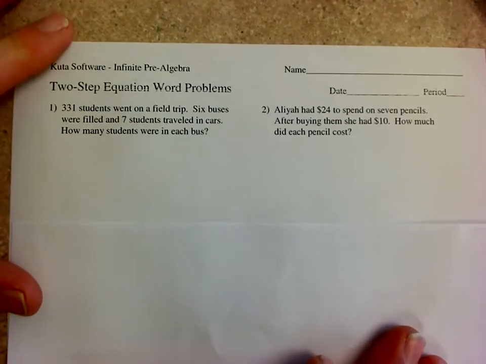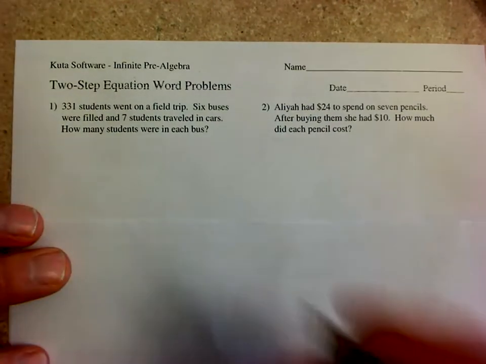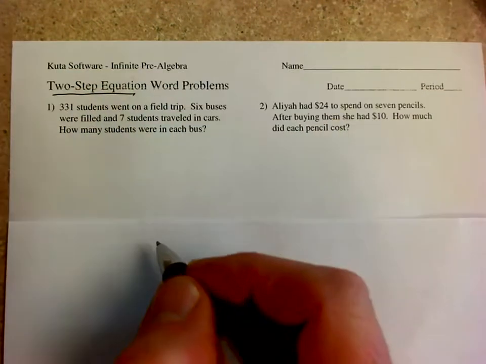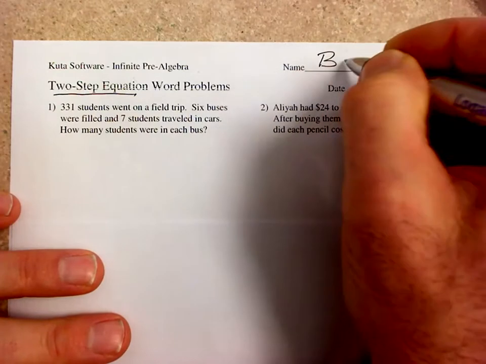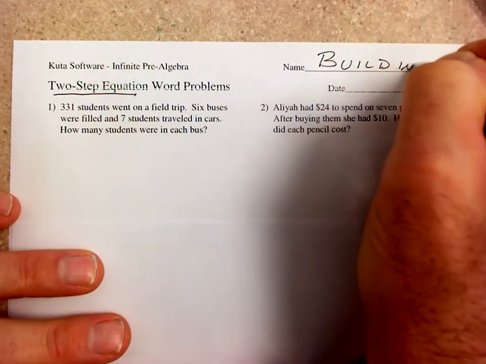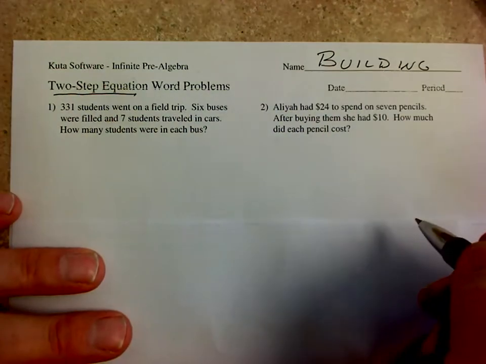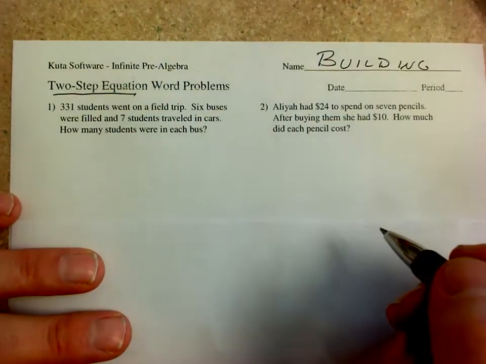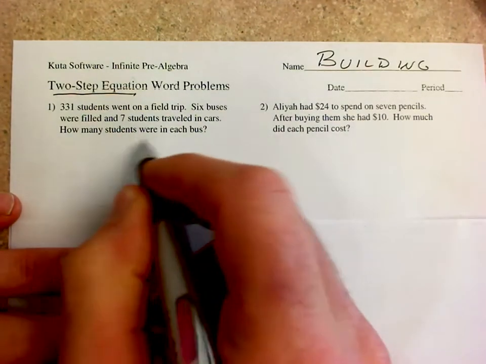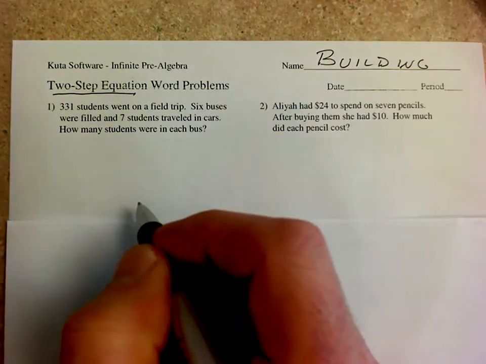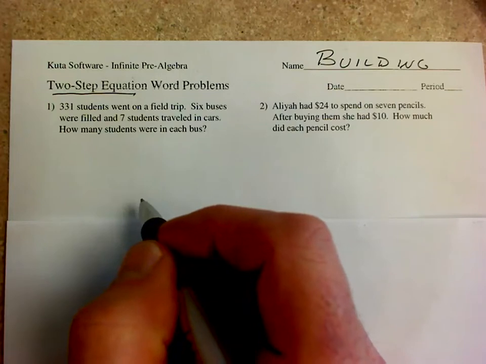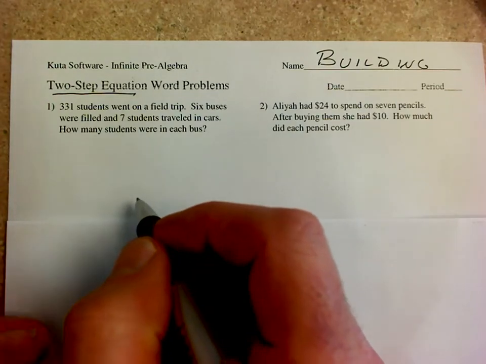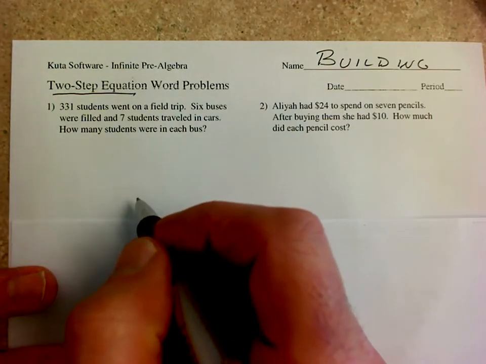All right, so tonight we're continuing with two-step equations, but our major focus for tonight is not only solving, but making sure we can build those two-step equations. Our equation is given to us in a story problem, and our job is to build it, and then once we get it built, to go ahead and solve for whatever the problem is asking us to find.